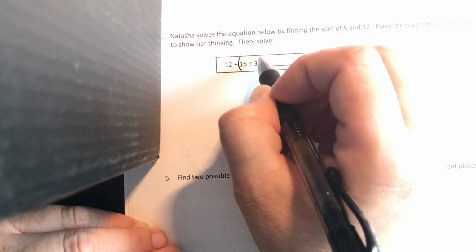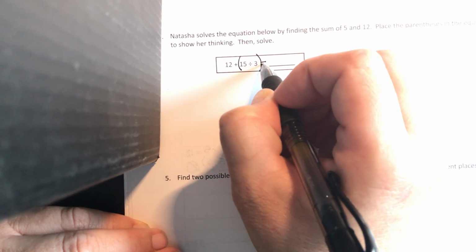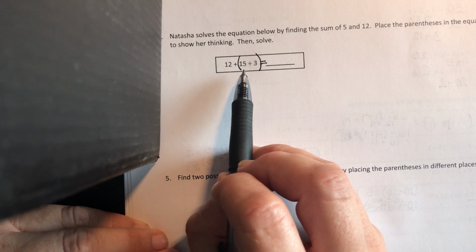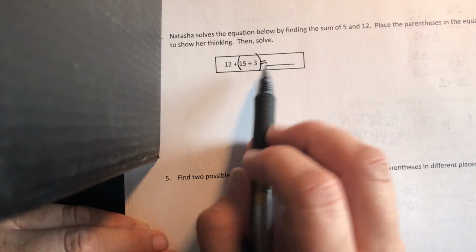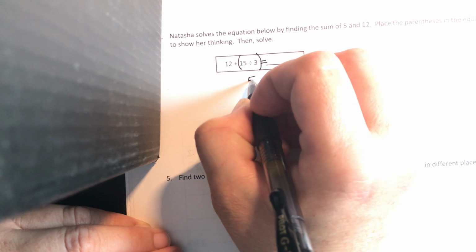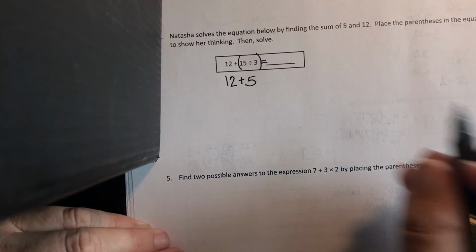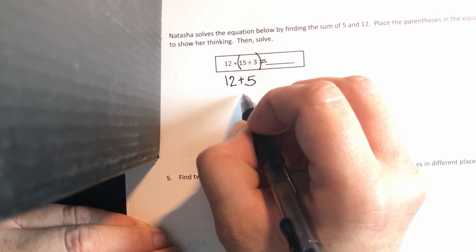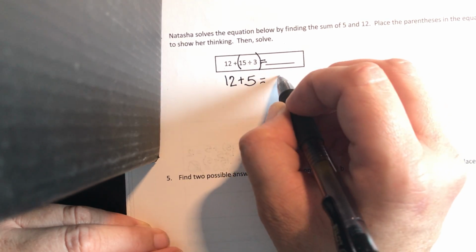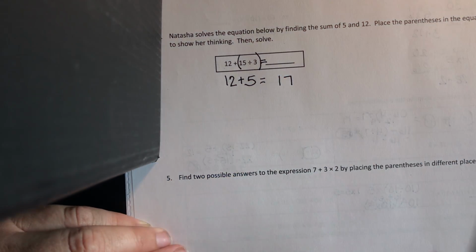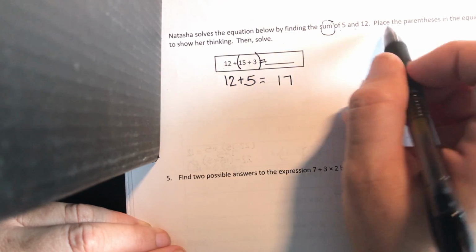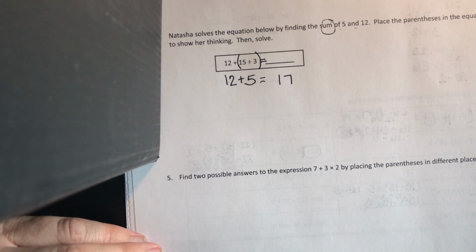If I put my 15 and my 3 inside parentheses, I would solve that first. 15 divided by 3 is equal to 5. So then I would have that 5 plus 12 I was looking for. And if I continued to solve that, I would find 17. The sum of 5 and 12 is 17.